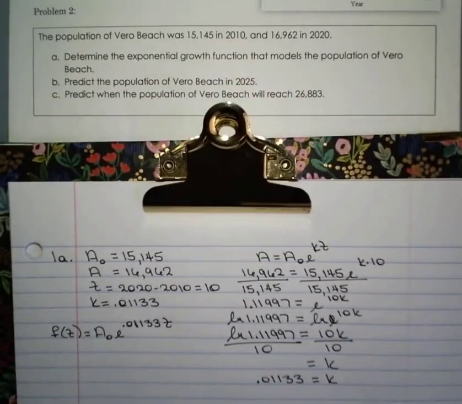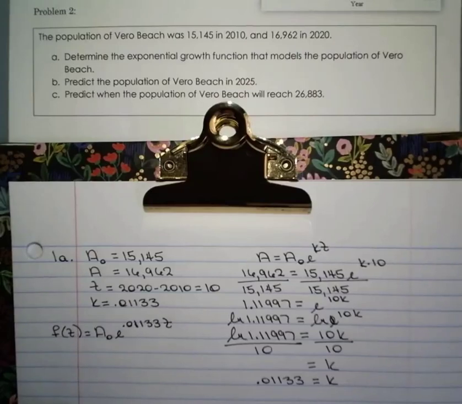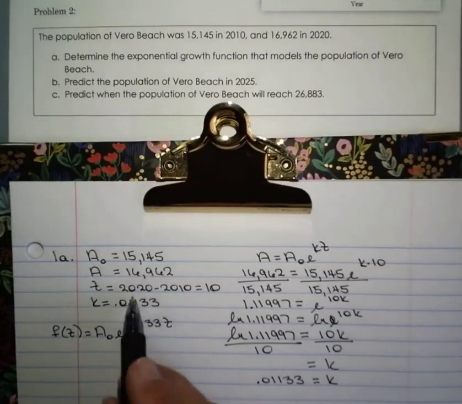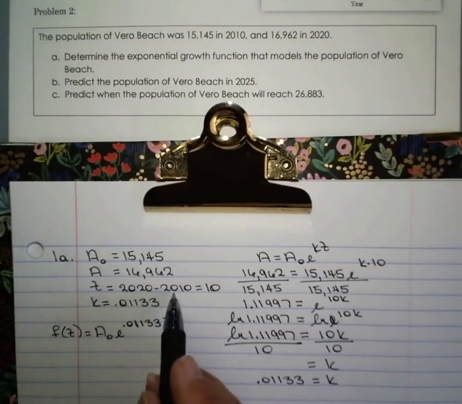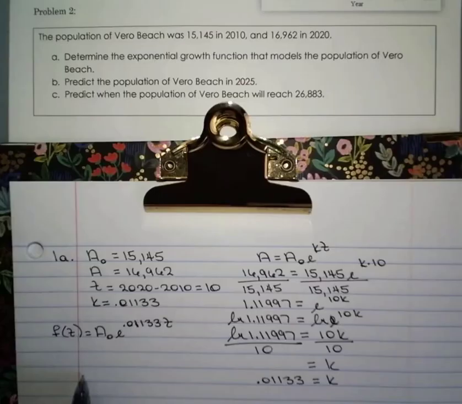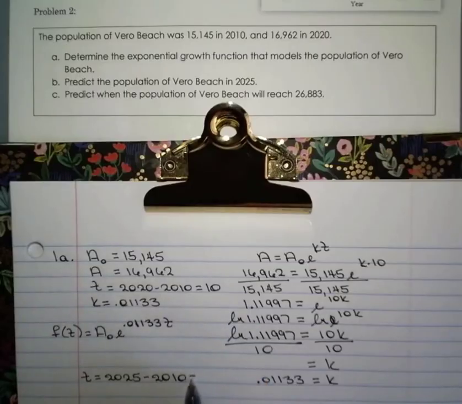Now, what's the next question? The next question was predict the population of Vero Beach in 2025. So that's going to be my ending year now. So 2025, how many years past the base year is that? Well, the base year we had was 2010, wasn't it? So they've given me time. Time here is now going to equal 2025 minus whatever the base year is, and it was 2010 was the original year that I was given the beginning growth of Vero Beach. So now they're asking me to say how much it would be 15 years past 2010.